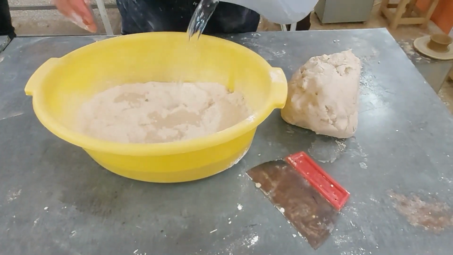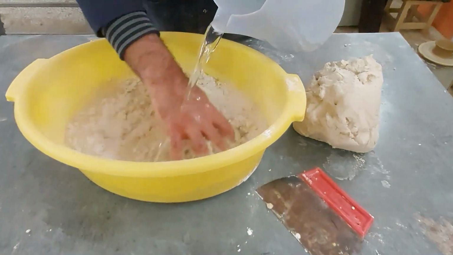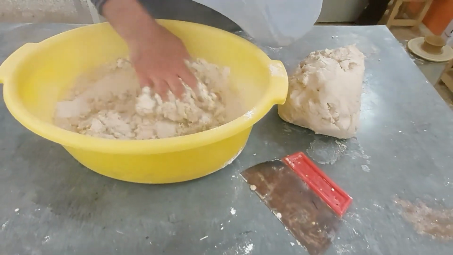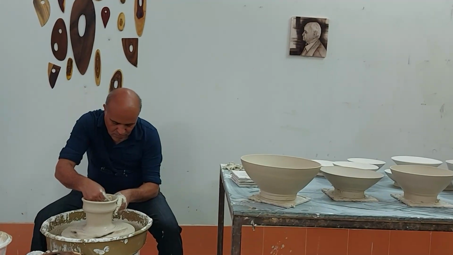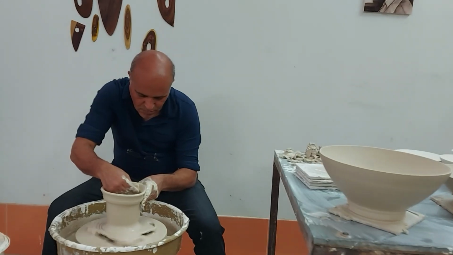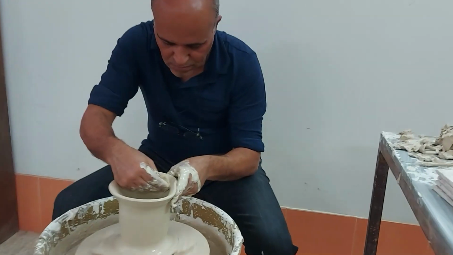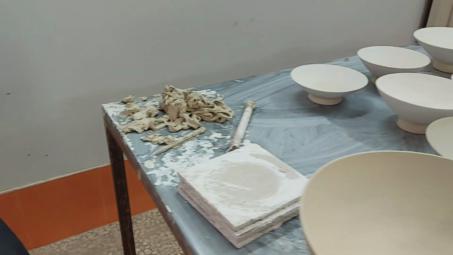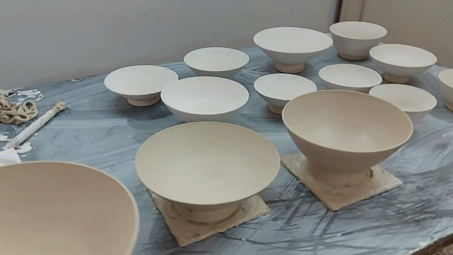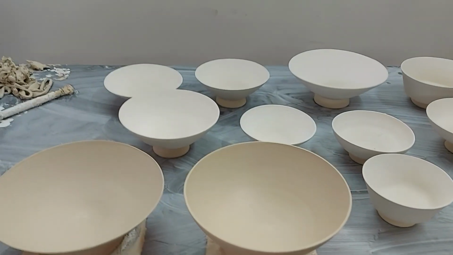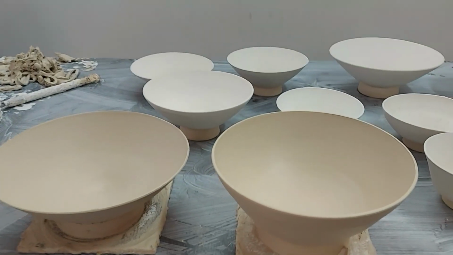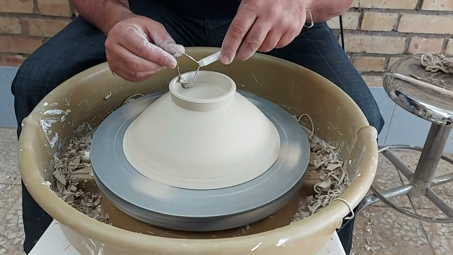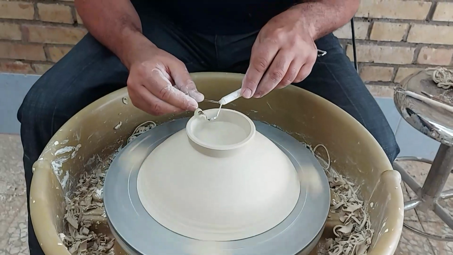But let's see how we can make samples of it. First, we need to make a white clay suitable for this technique, a clay like a stone paste. Then, the desired forms should be made with this clay on a pottery wheel. While shaping the foot ring, we also make the wall thinner.